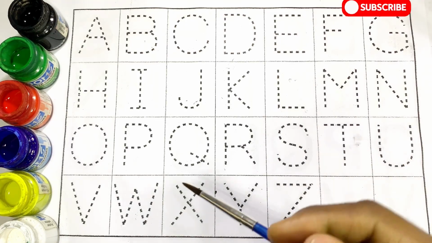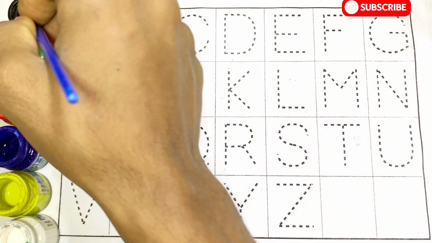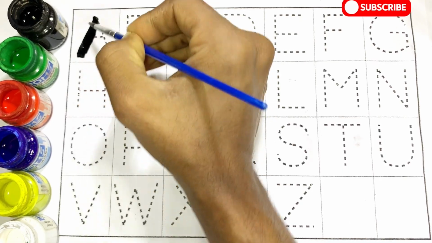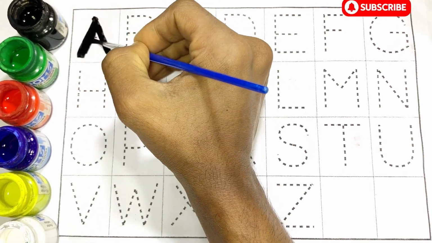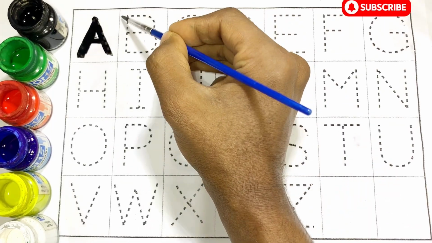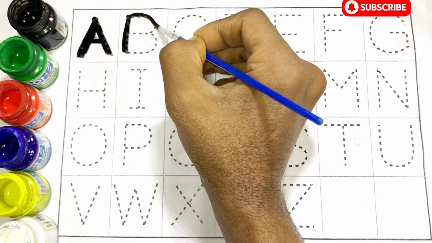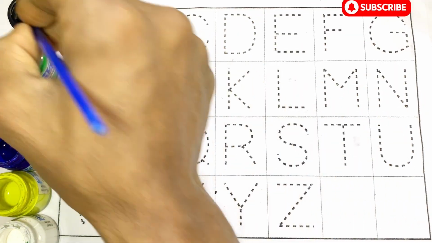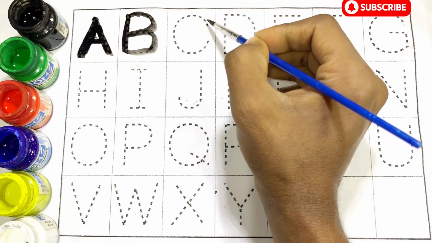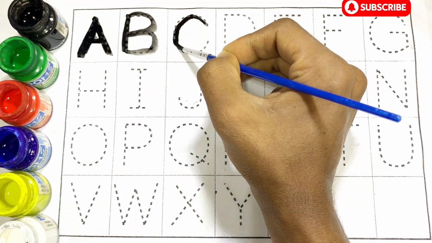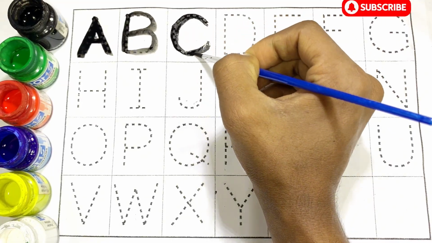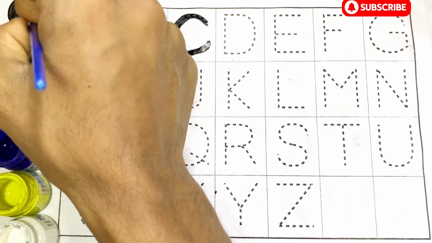Kids, now draw A and use black color. A for apple. B for ball. C for cat.